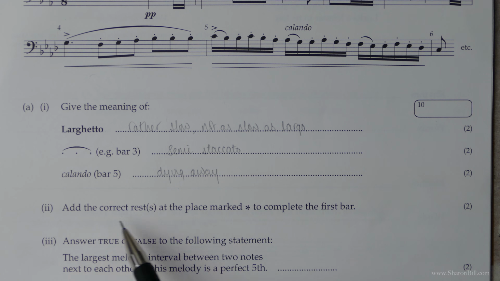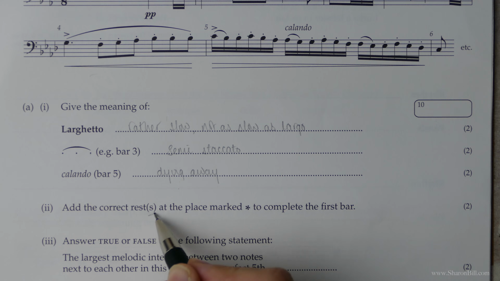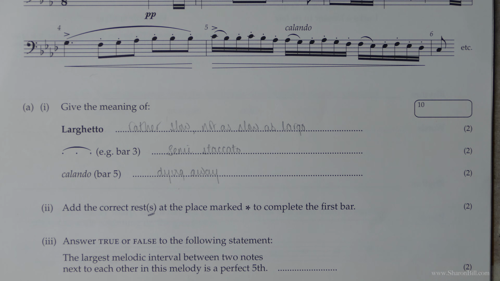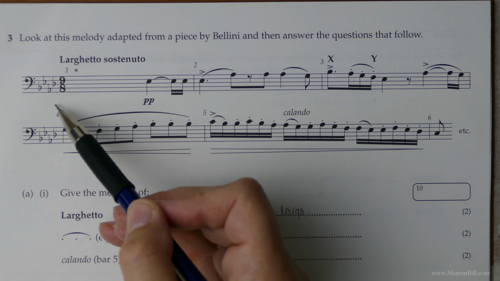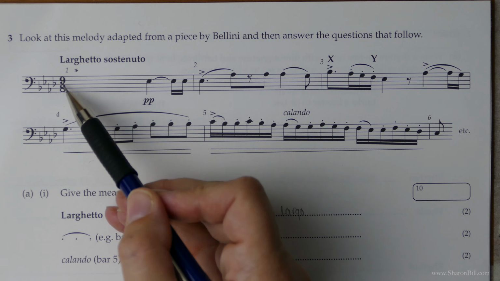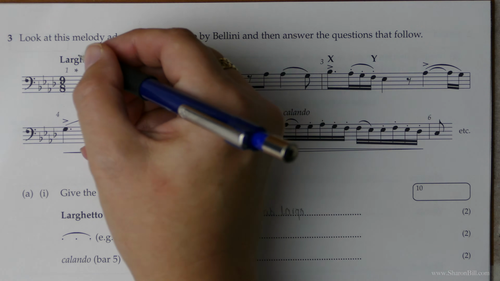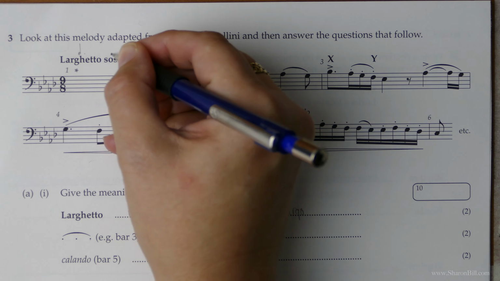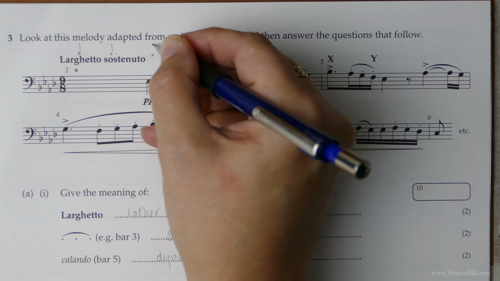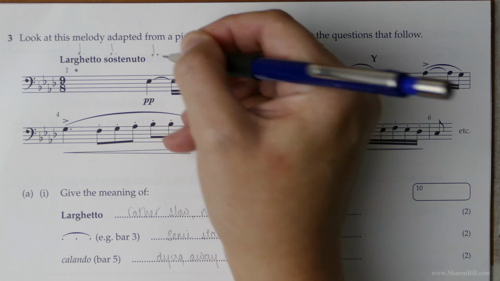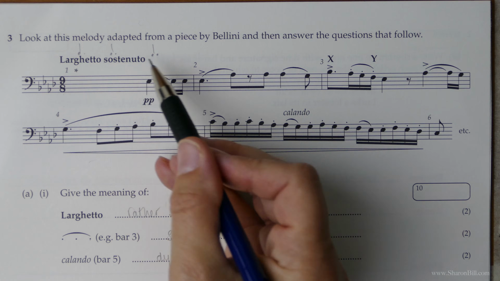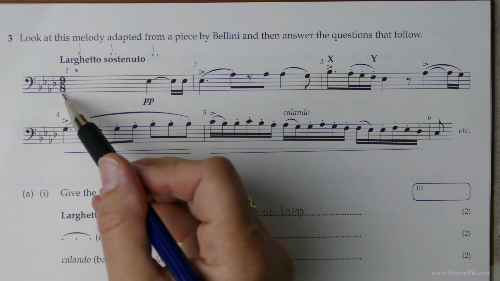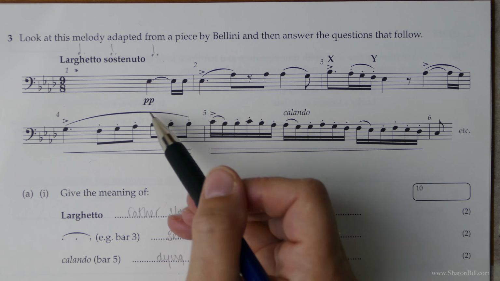So we're asked to add the correct rest or rests, and that's the really important thing to observe there, marked with a little star to complete the first bar. So let's have a look. So first of all, we need to know what the bar should be filled with. And this is 9/8, 9 quaver beats. However, we need to reflect that it's triple compound time. And so just like in beaming notes, the rest must reflect these 3 individual beats to show that we're in triple compound. So let's just see what we've got at the end.